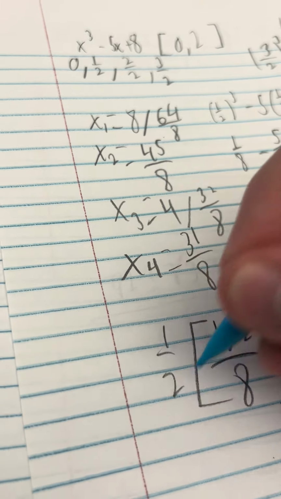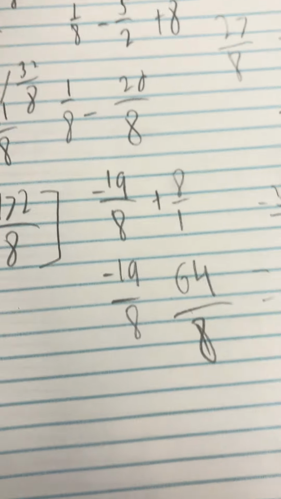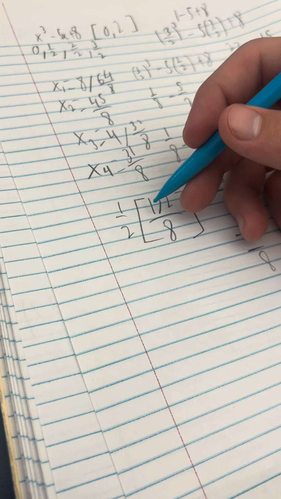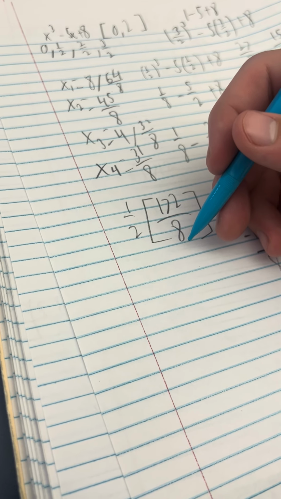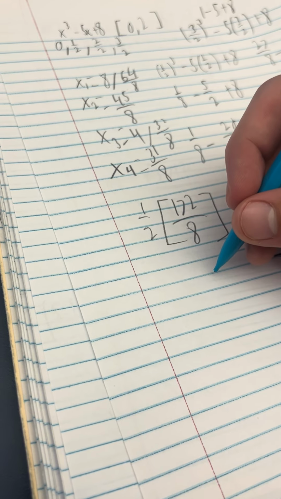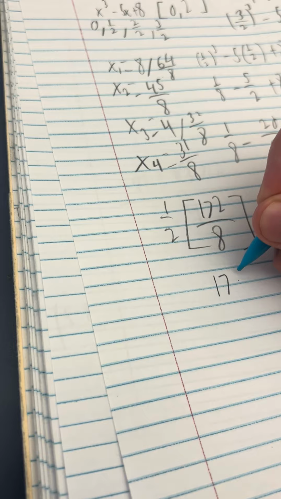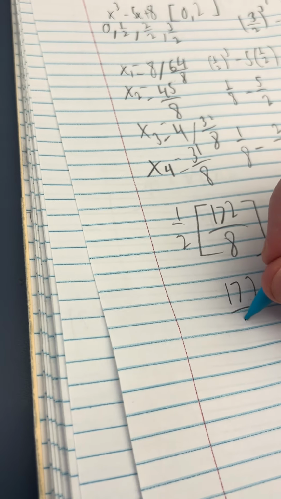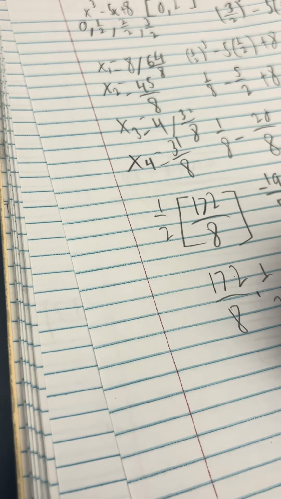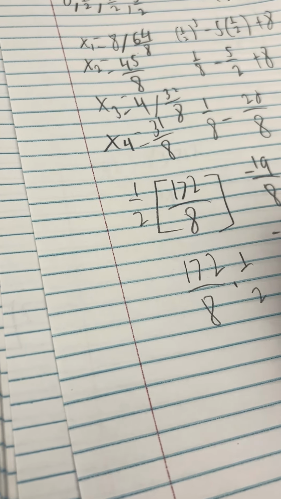Divided by 1/2. Let's see how I do this. Or it's multiplied by 1/2. Pretty sure you just multiply the bottom part. Let me make sure. So it's 172 over 8, and then just multiply it over 2. So that'd be 172 over 16.